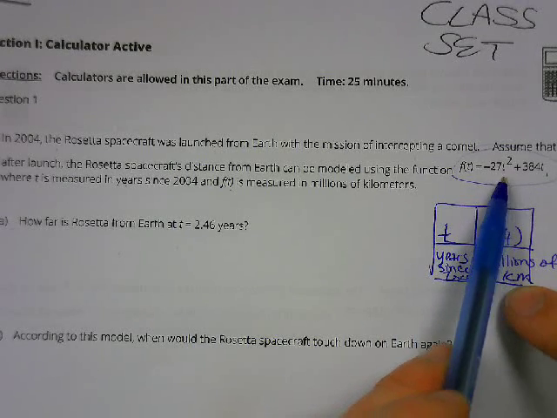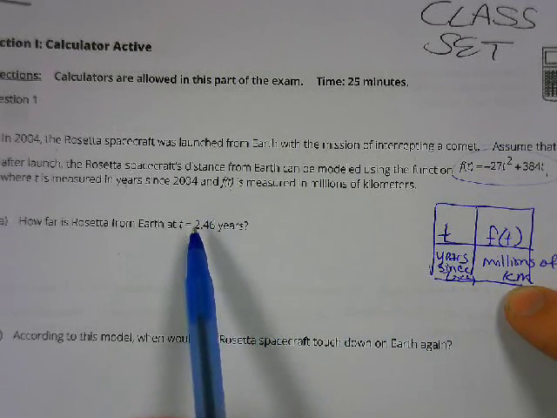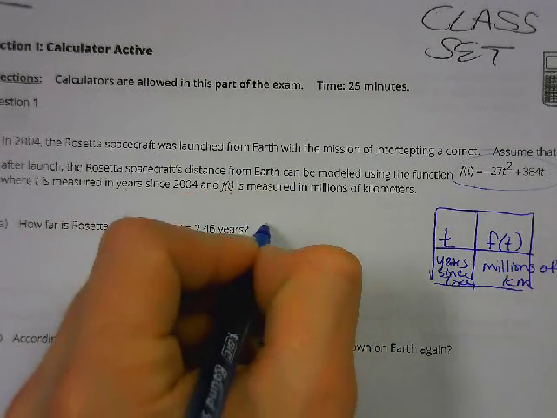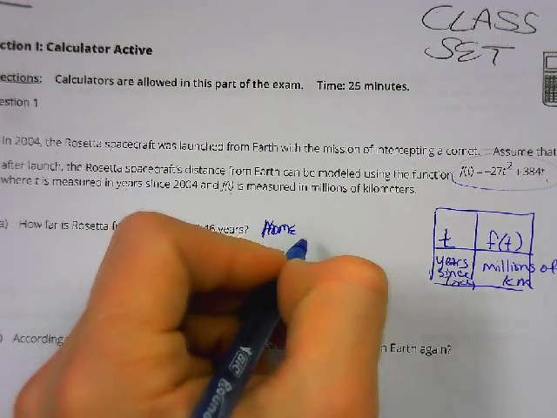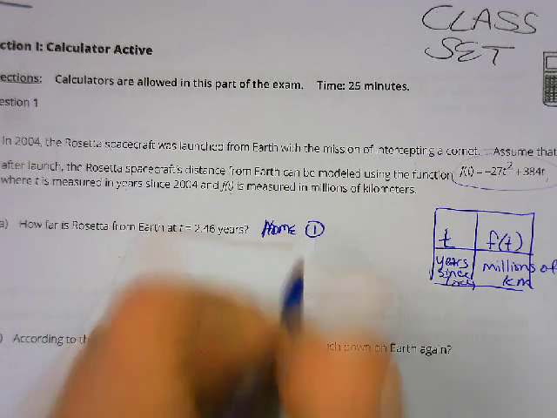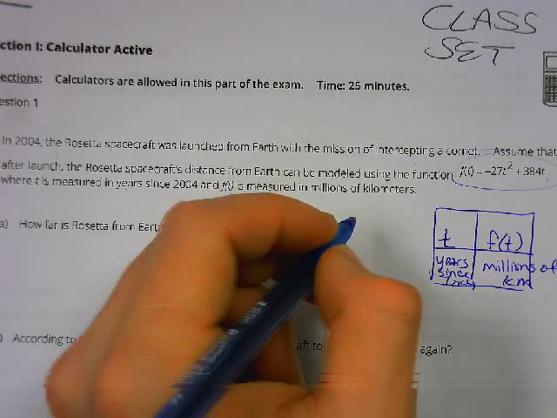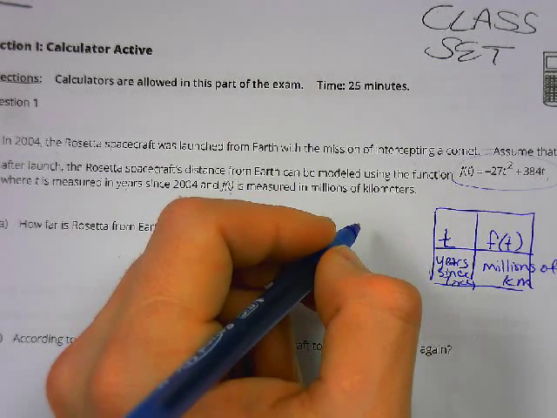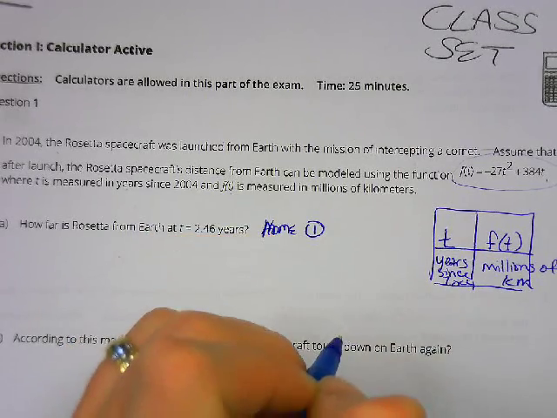So what we're going to do is graph this function, and then evaluate it when x equals 2.46. Okay, so I went to the home screen, and then I went to option 1, which is new document, and I added in a graph. When you do that, you can type in your function and it graphs it for you.